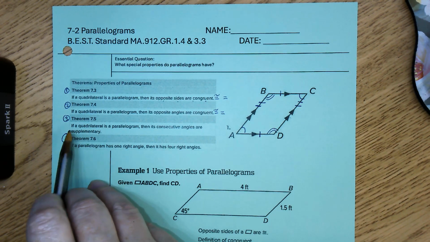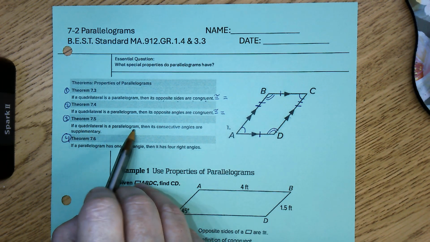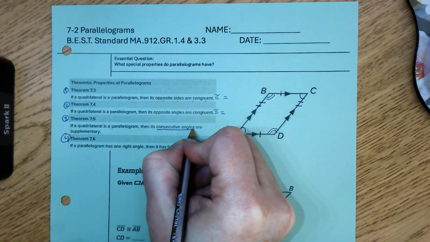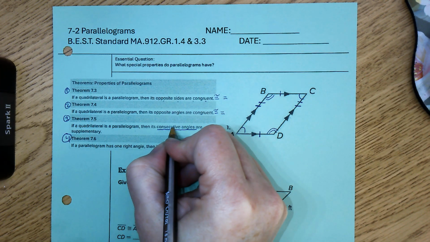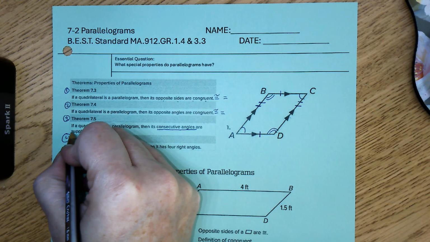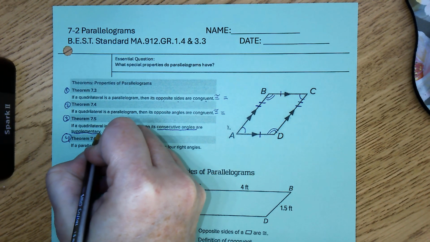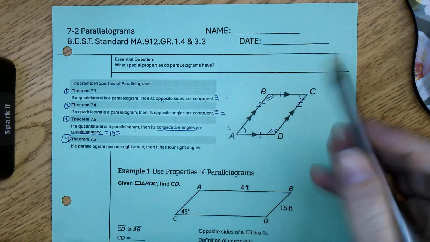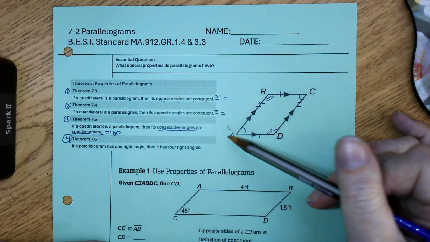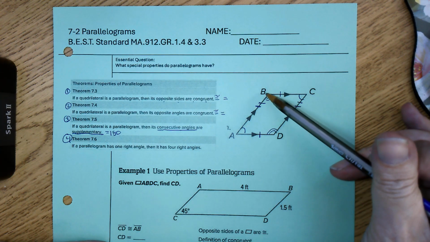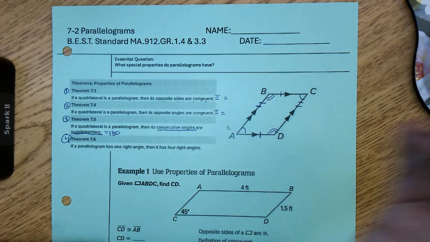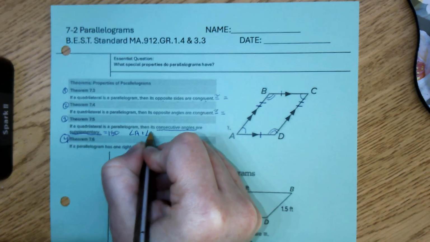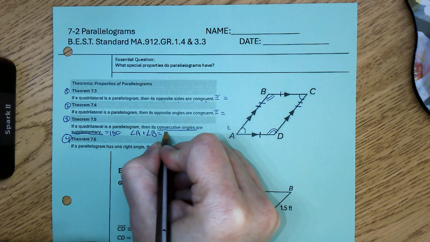Okay, third theorem, if a quadrilateral is a parallelogram, then its consecutive angles, which means one next to the other, are supplementary. And we said supplementary equals 180 degrees. So consecutive, one right after the other, right next to each other, A plus B. So you can take angle A plus angle B, and they equal 180.